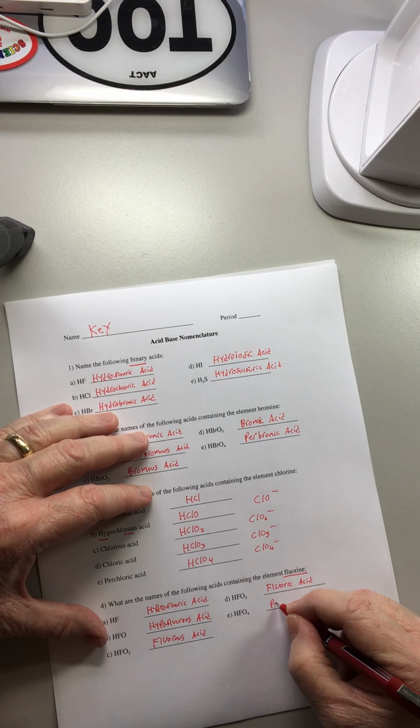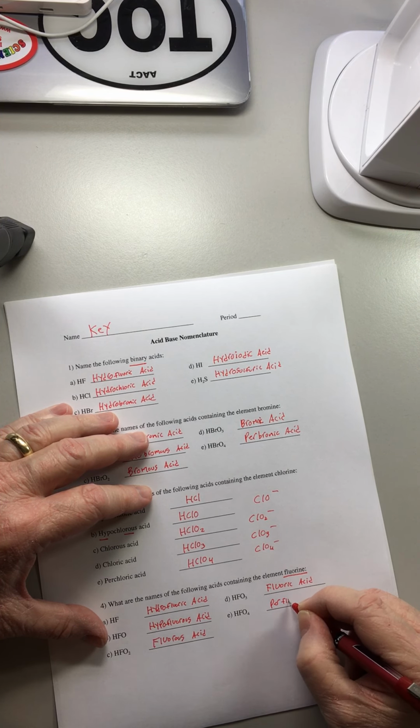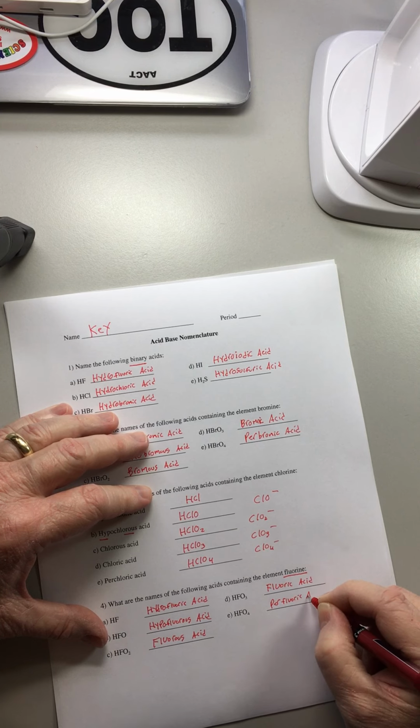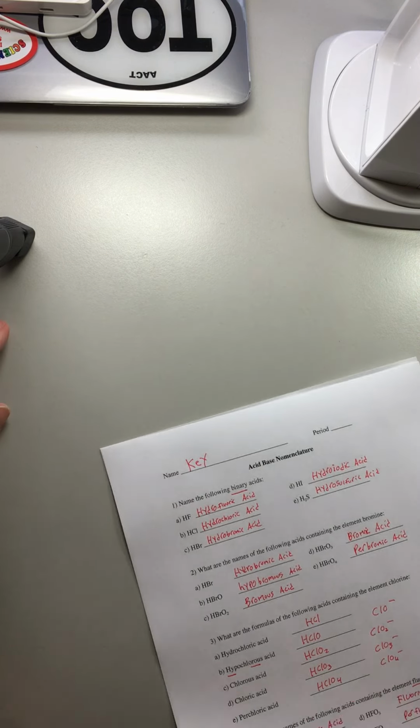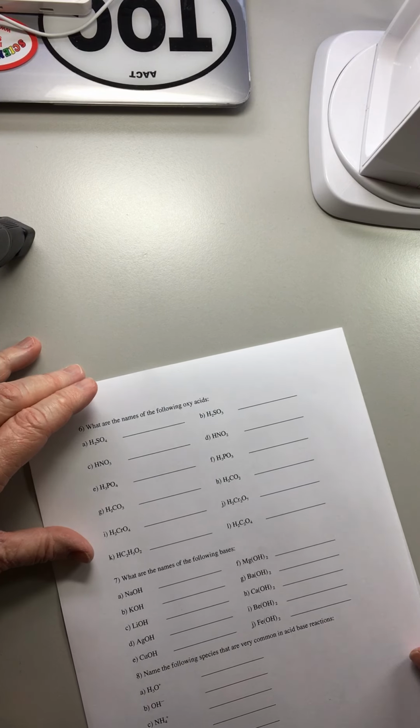And this would be perfluoric acid. Okay, I'm going to pause for a second just on that page in case you need to freeze the screen for a moment and get caught up. Okay, going to the back here.